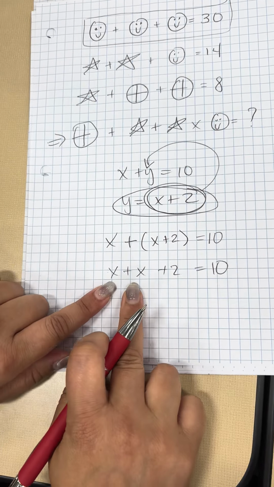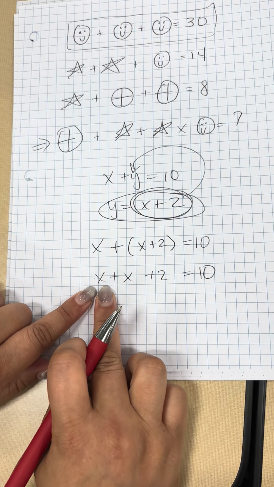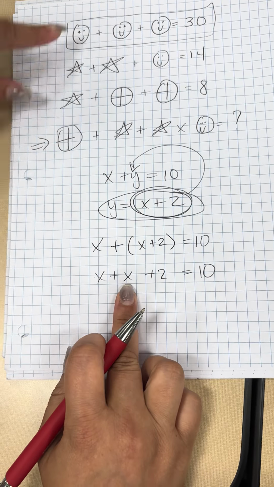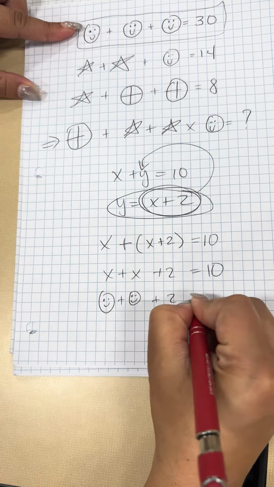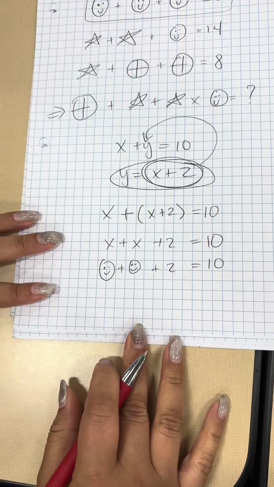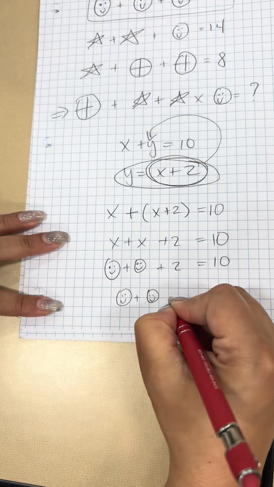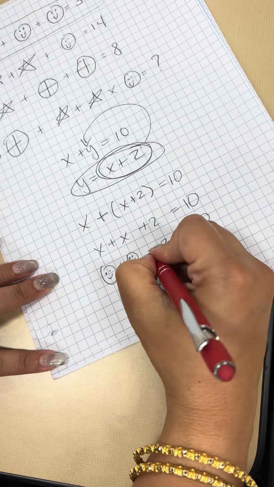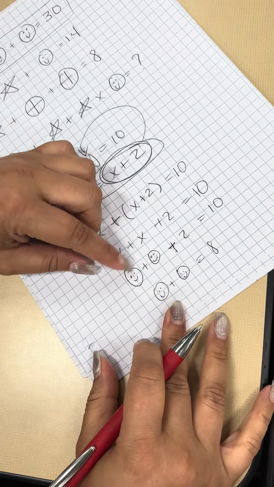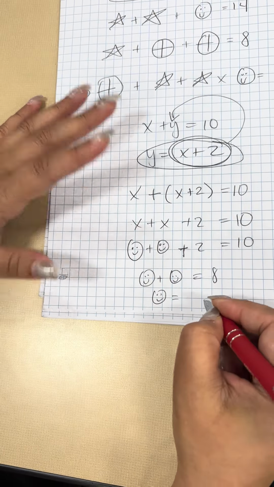Can you figure out what x is now? 2x plus 2 is equal to 10. Well, let's say we don't even combine it. We treat it like the happy face. Happy face plus 2 equals 10. We can subtract the 2 first. So the 2 happy faces have to equal what? 8. Divided by 2, 4. You went the extra step, good. So then the happy face equals what?